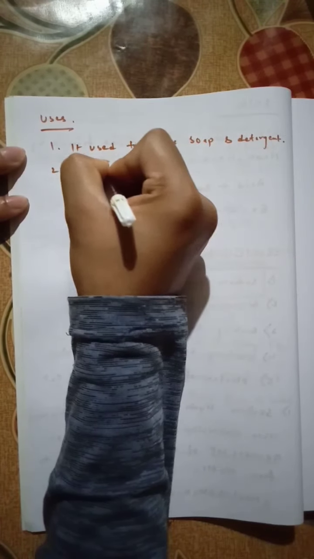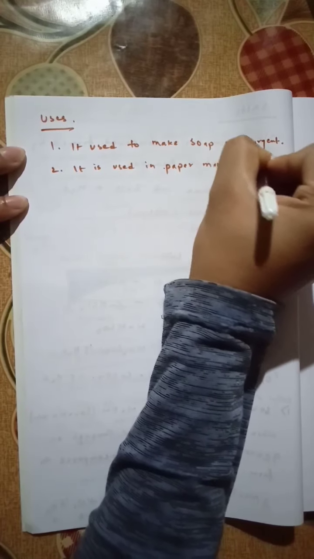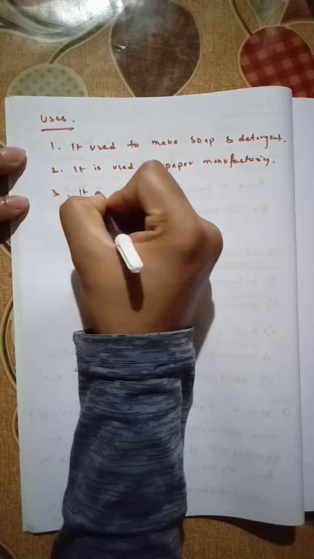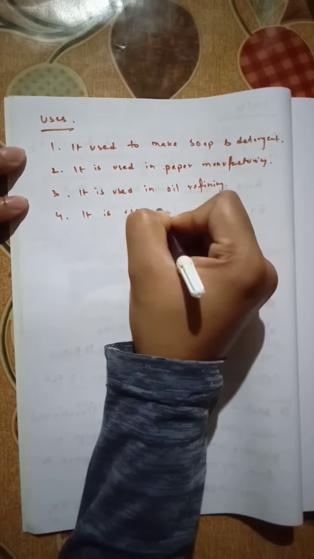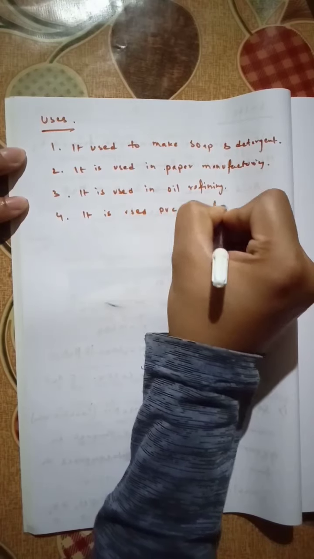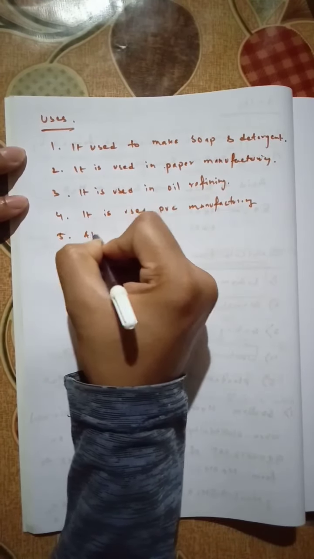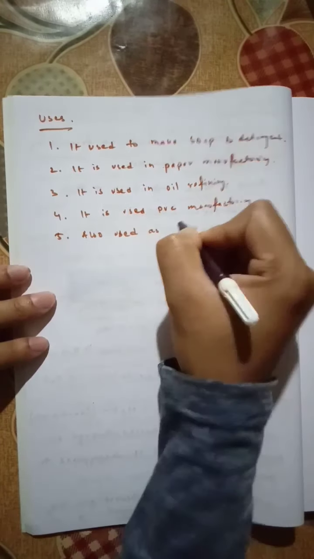Now uses of sodium hydroxide. Number one, it is used to make soap and detergent. Number two, it is used in paper manufacturing. Number three, it is used in oil refining. Number four, it is used in PVC manufacturing. Number five, it is also used as pesticides.